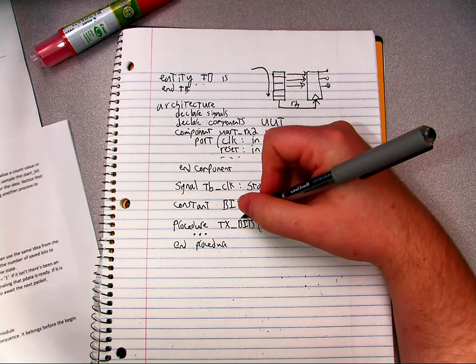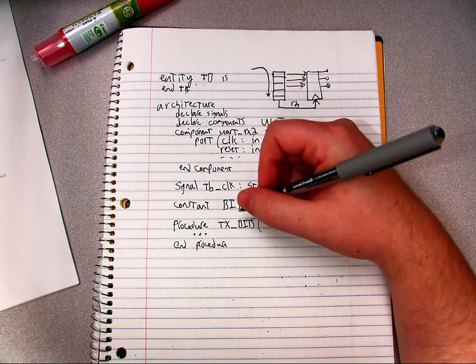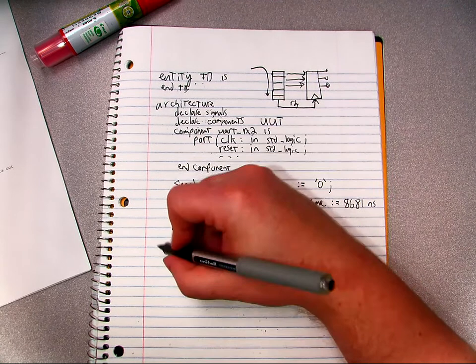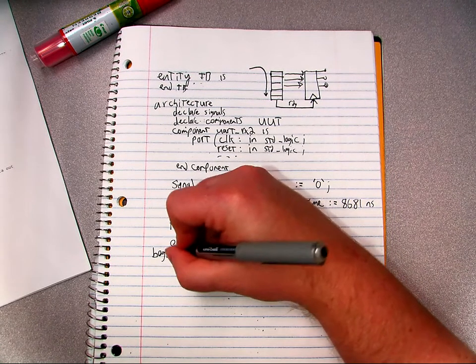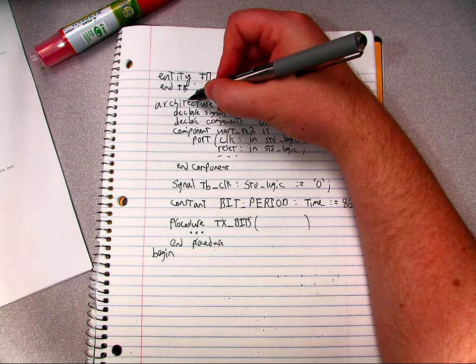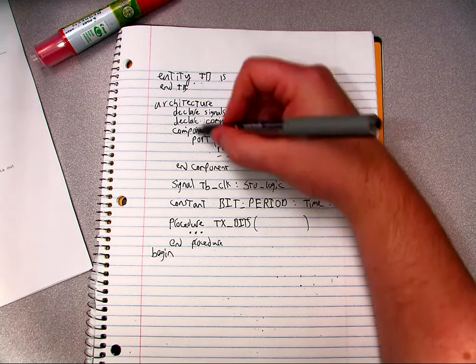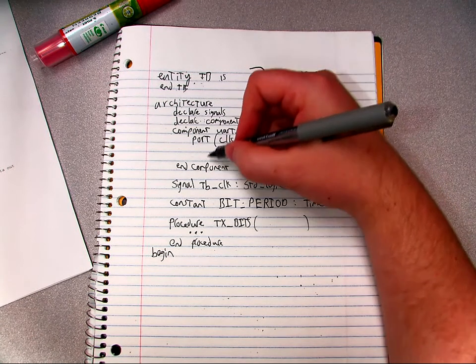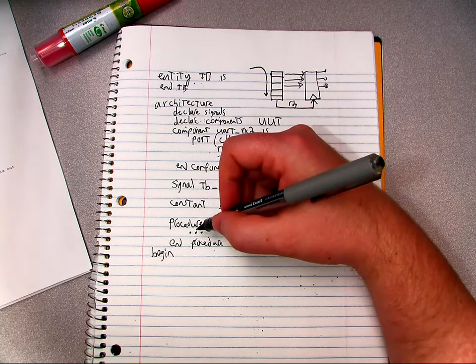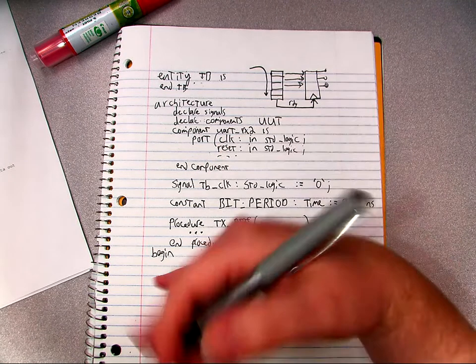Once I have the procedure, after all of this, now I can do begin. Now notice this begin actually ties all the way back to the architecture. So this is actually architecture begin, but this is declarations going on of signals, components, ports, and procedures. Now that I have these signals inside the begin, I can start making assignments.